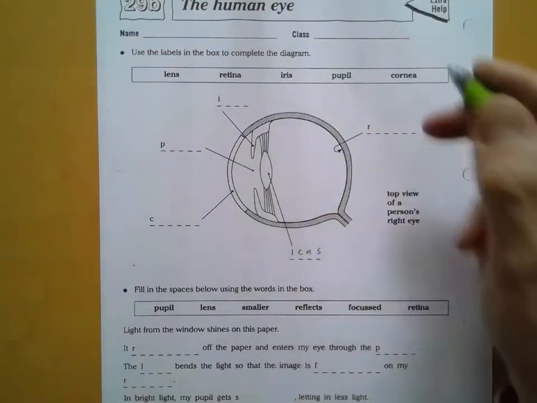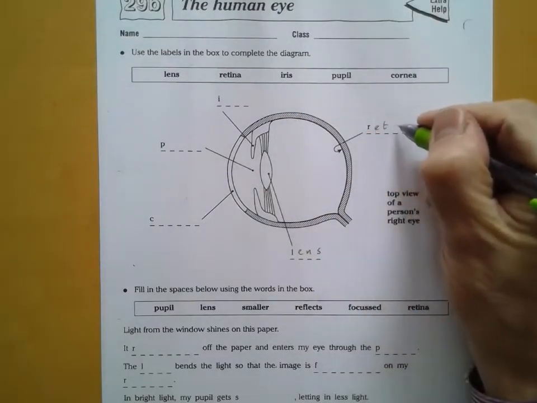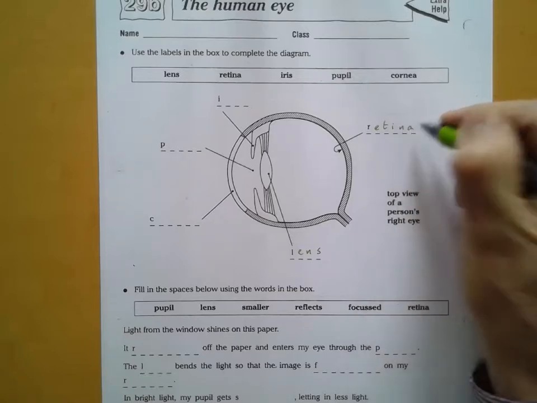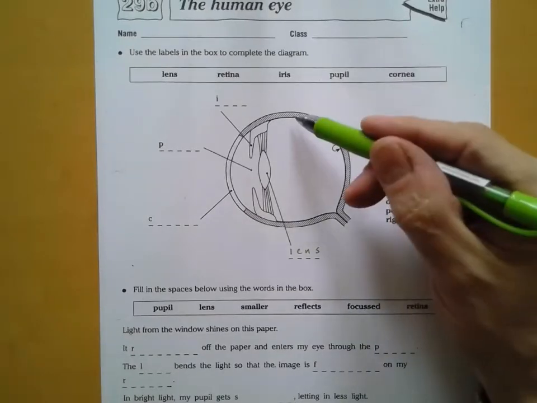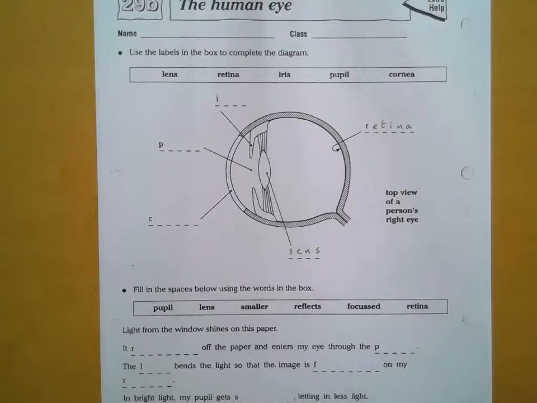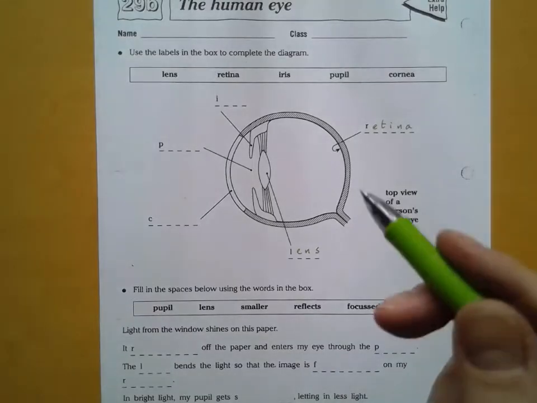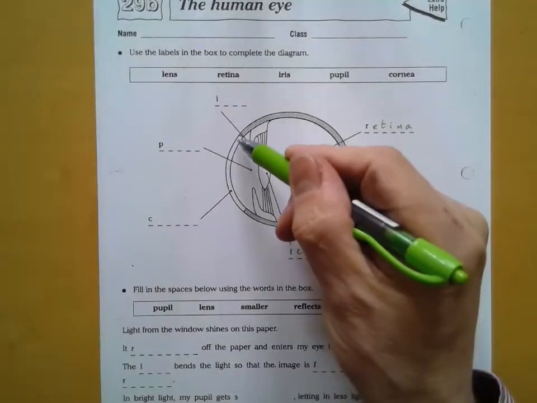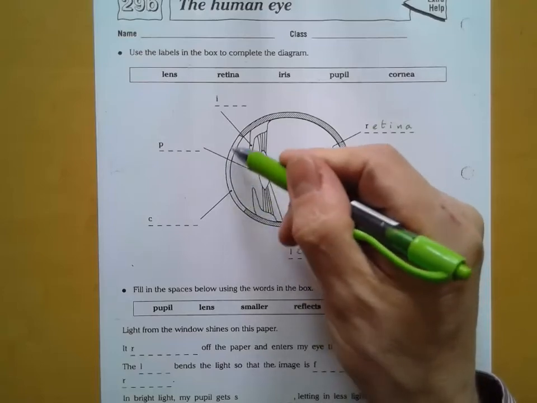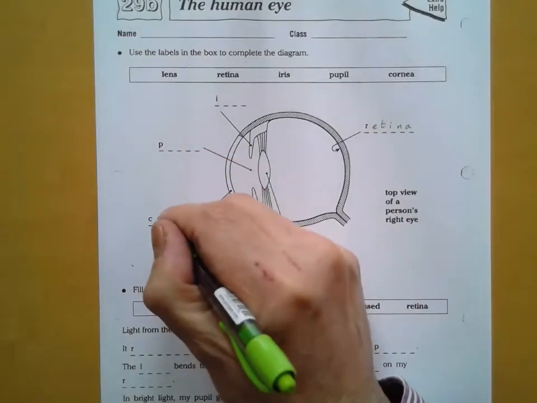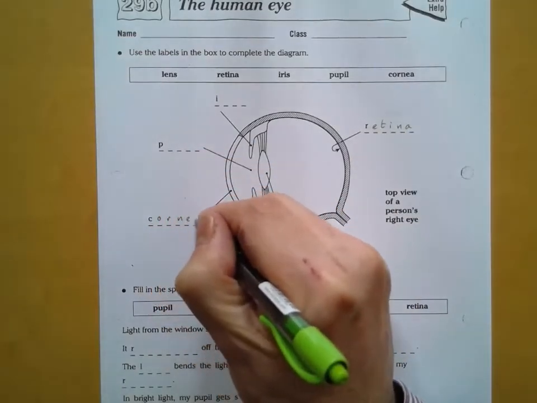At the back of the eyeball, this is the retina, which is like the screen on which the image is formed. The transparent covering at the front of the eye is the cornea.